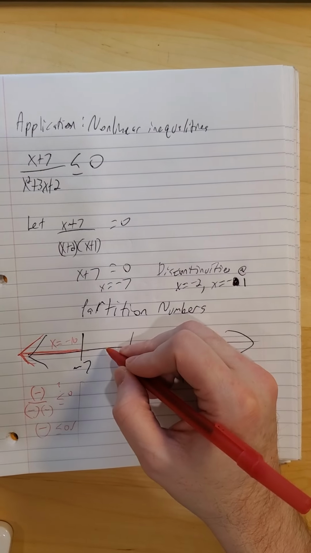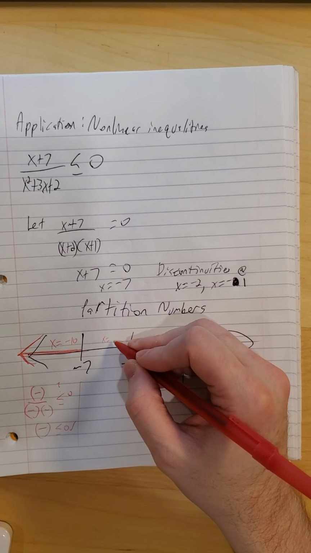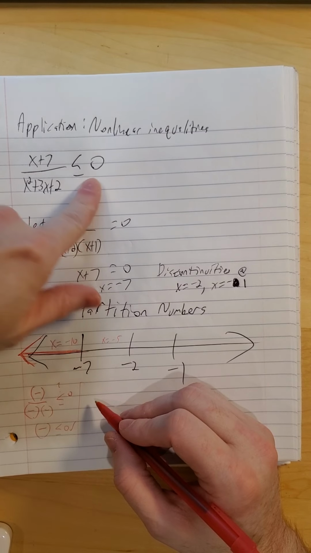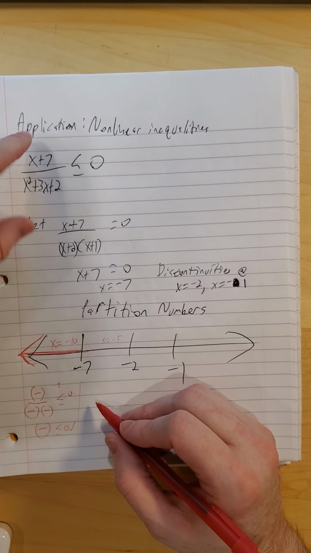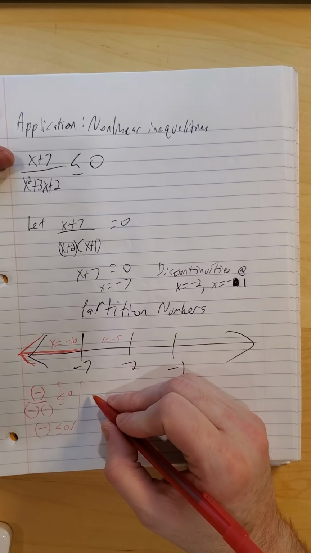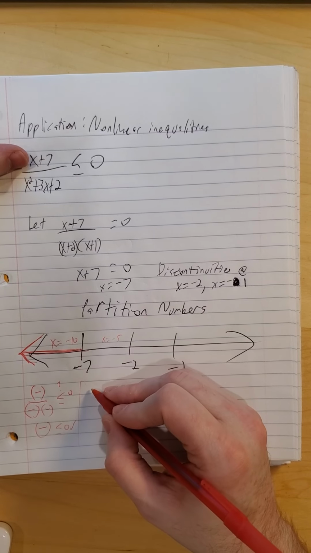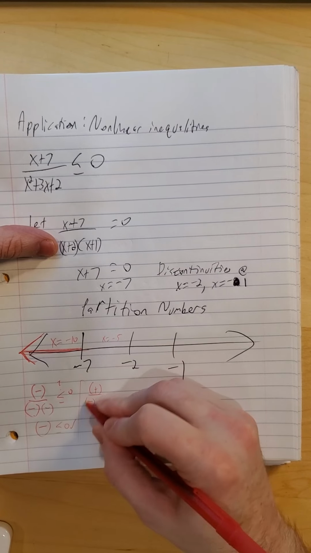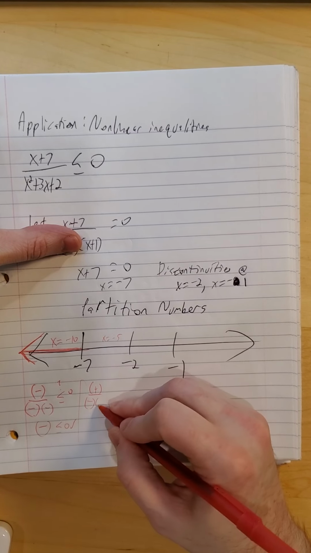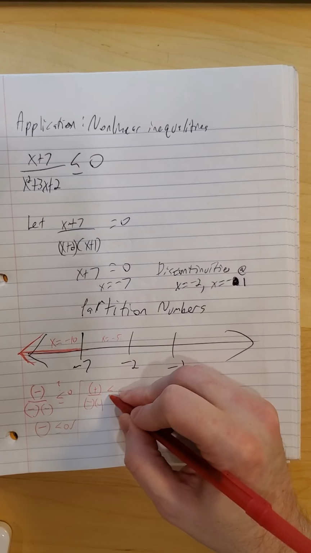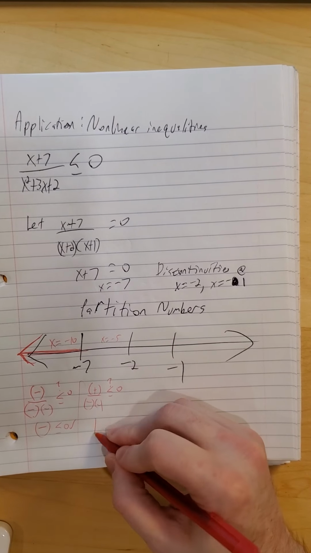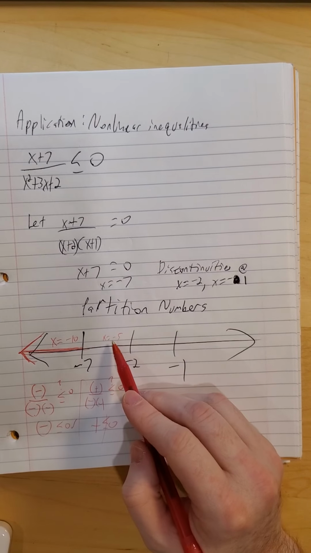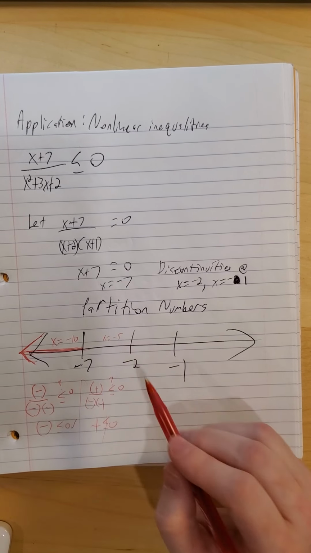Between -7 and -2, I'll use, I don't know, -5. Again, if we're comparing to 0 and we use the factored versions, we can just use a sign number argument. So -5 plus 7 is a positive. -5 plus 2 is a negative. -5 plus 1 is a negative. And we want to know, is that less than or equal to 0? Positive less than or equal to 0 is false. So if this one doesn't work, none of them work.